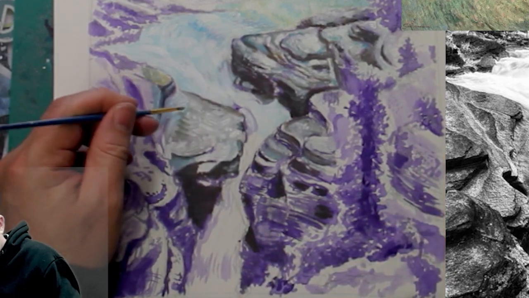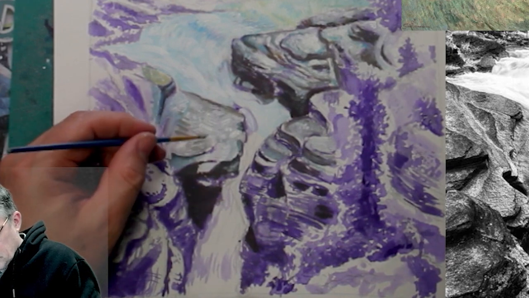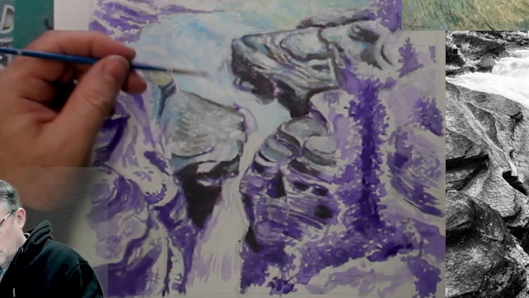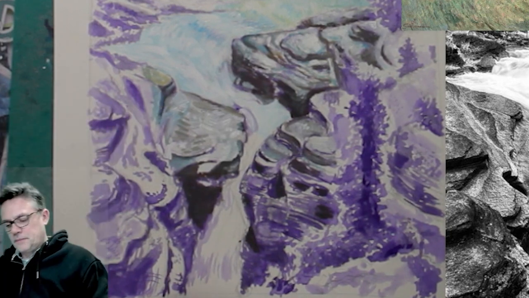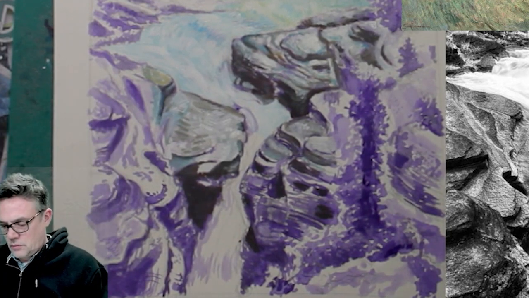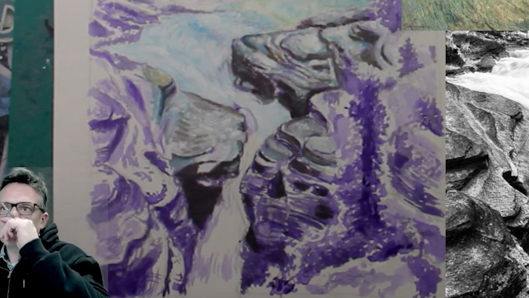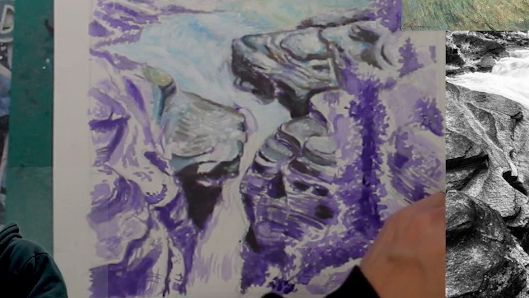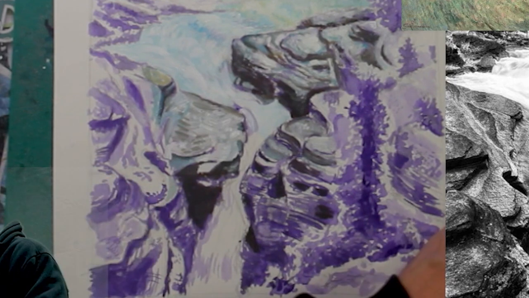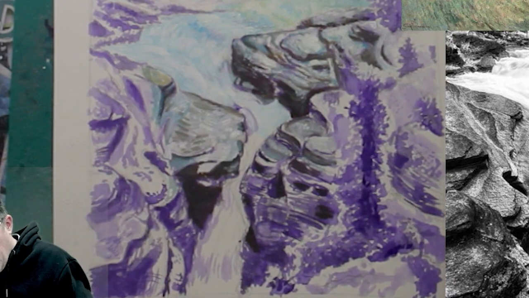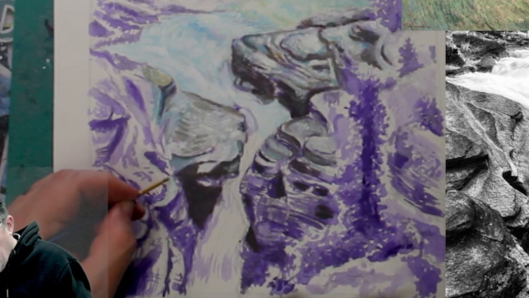Zoomed in. There we go. Some dashes of lines in there. So I'm constantly looking back at the photograph, as you can see, but I'm also using a little bit of my own intuition, a bit of my own mark making that I like to do. And all the time, I've got this idea that I keep referring back to from our artist.